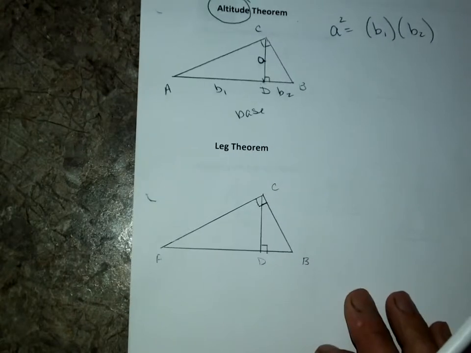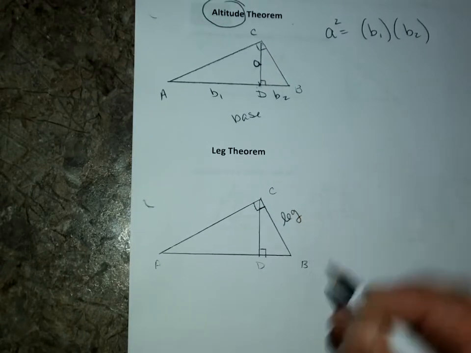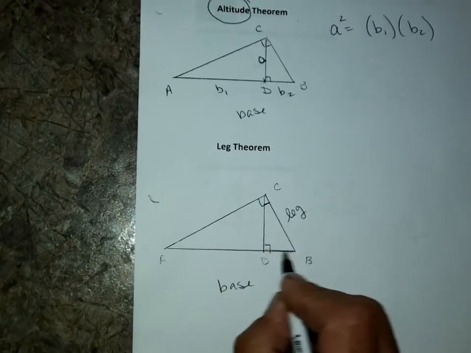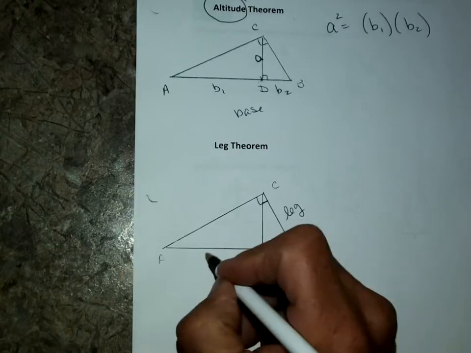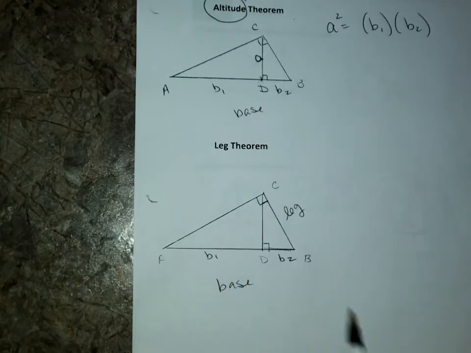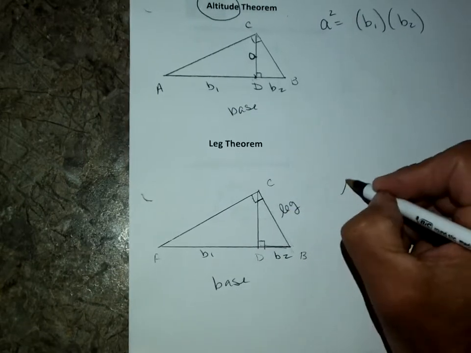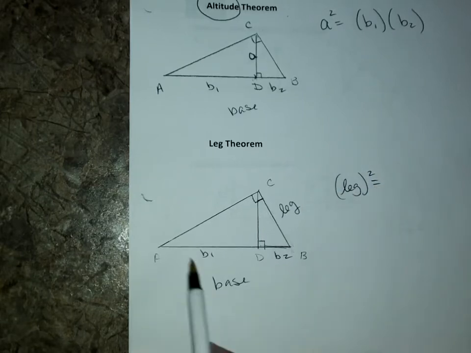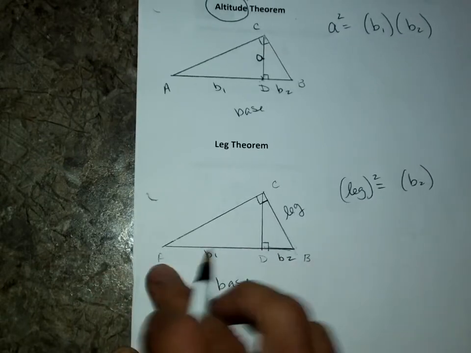So we take a look at the leg theorem. So this is the leg of my right triangle. This is my base. And this is the part that's attached to my leg right here. Let's call this B2, okay? And this is B1, right? Just like up above, okay? So the leg theorem says the leg squared, this leg squared, is equal to the piece that's attached times the entire base, okay?